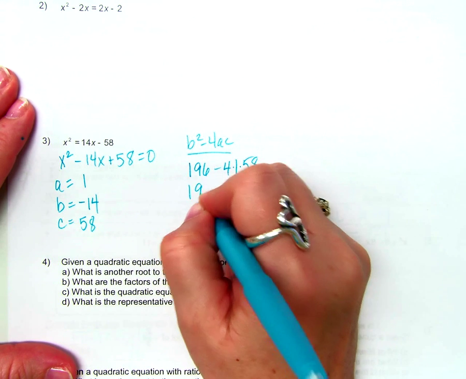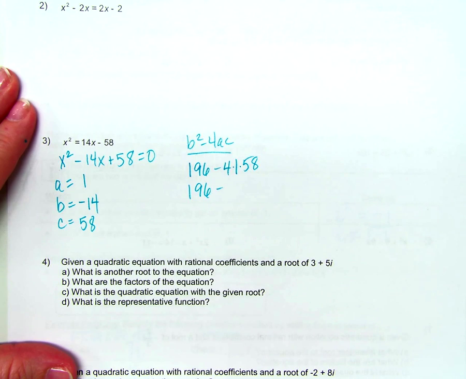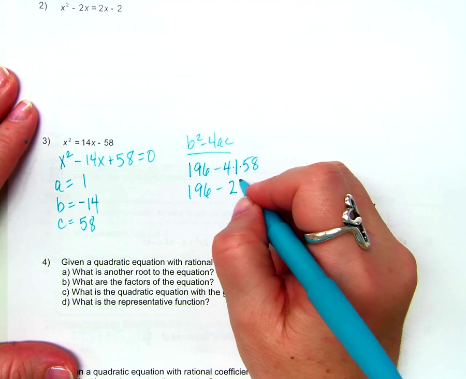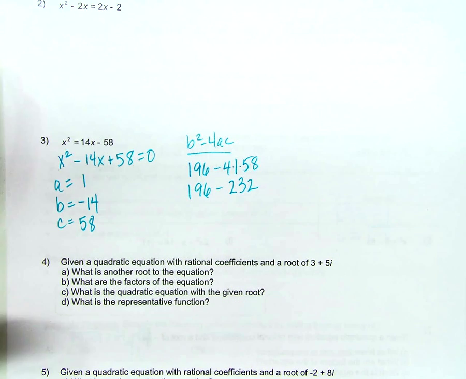What is 4 times 1 times 58? 232? Maybe? So what is 196 minus 232?